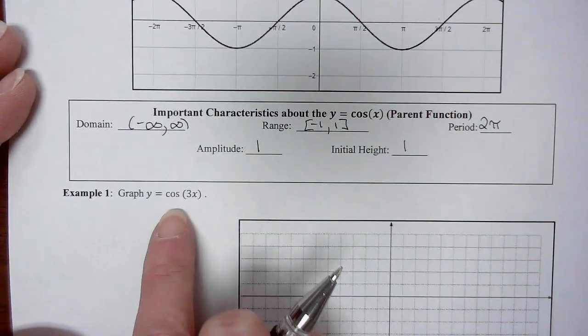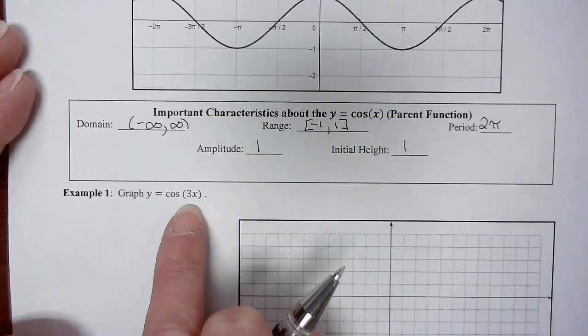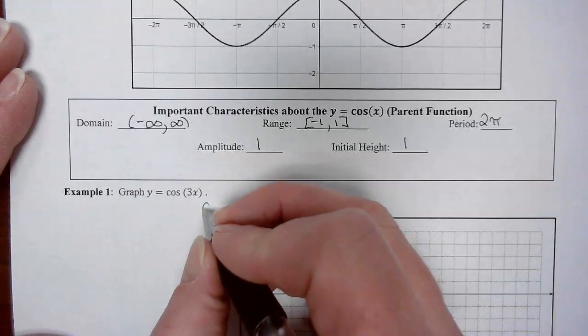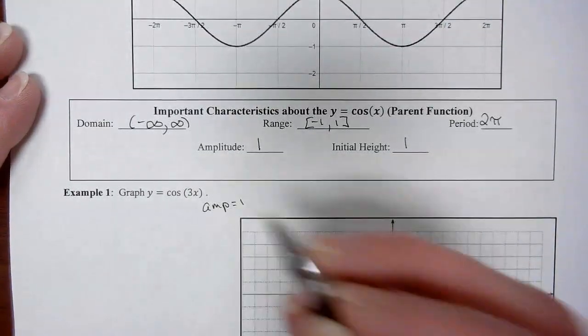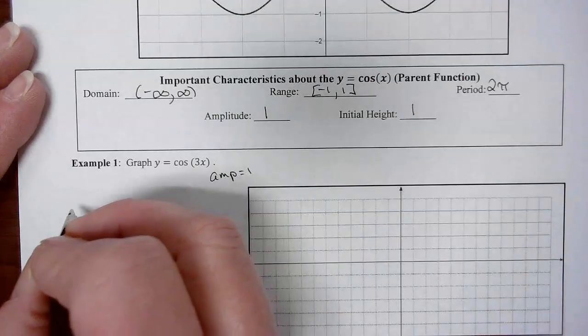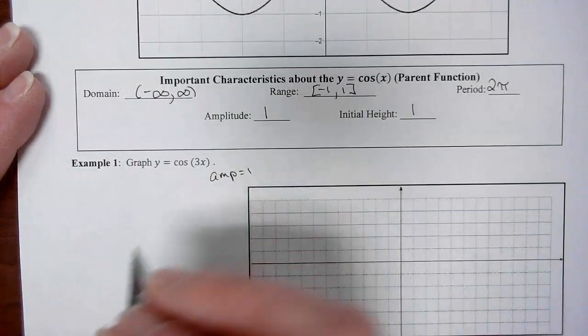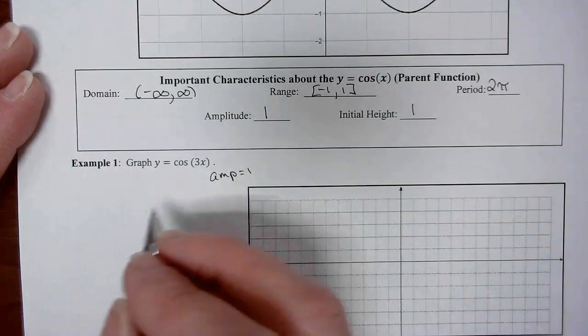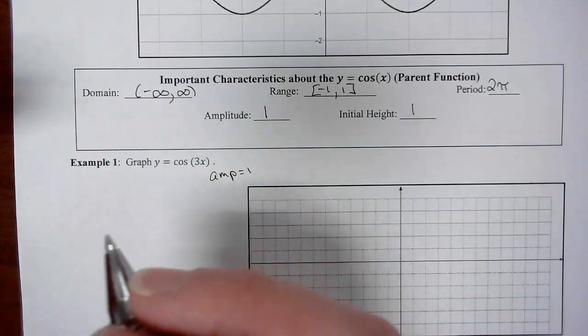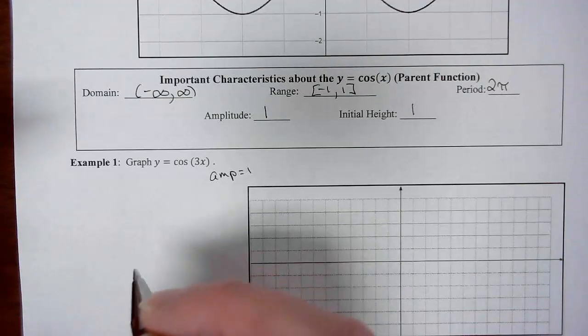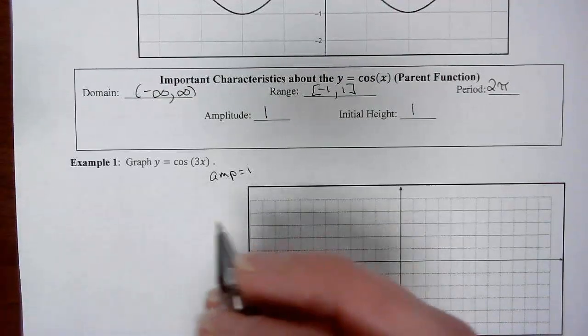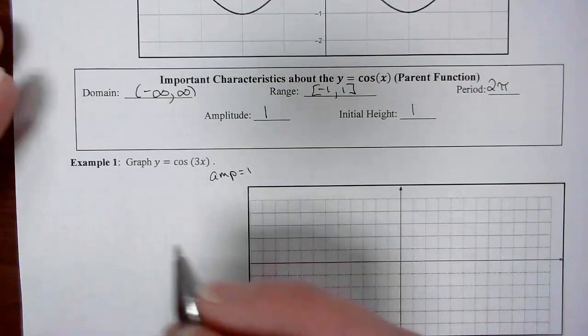Now, if we were graphing cosine of 3x, my amplitude is still 1. We are not shifted up or down, but this will affect my markers here, this 3x. Remember, what's inside the parentheses does the opposite of what you think. Instead of multiplying the x values, multiplying by 3, we're actually dividing by 3.